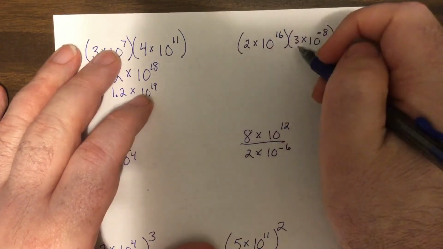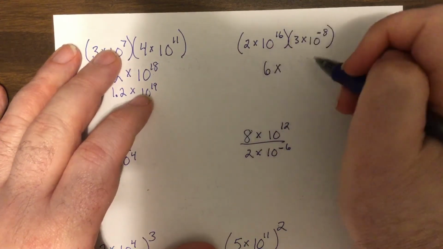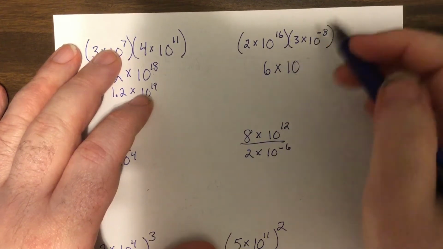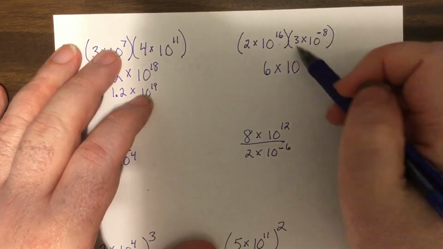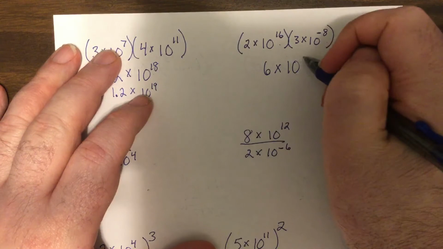Here, 2 times 3 is 6, times 10 to the, when you multiply two things with the same base, you add, 16 plus negative 8 is 8.